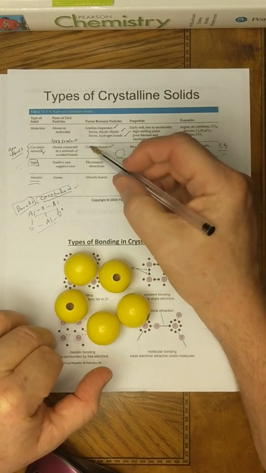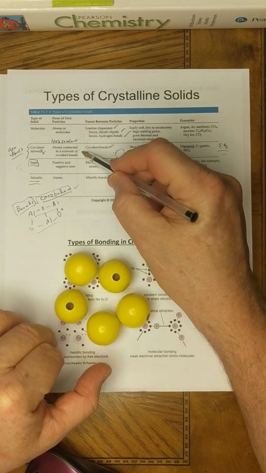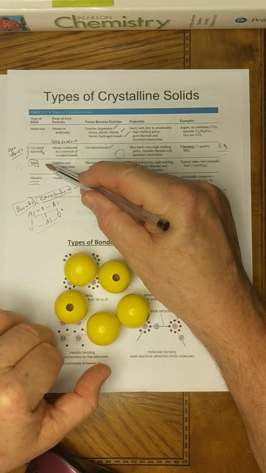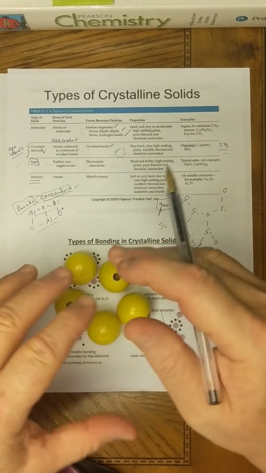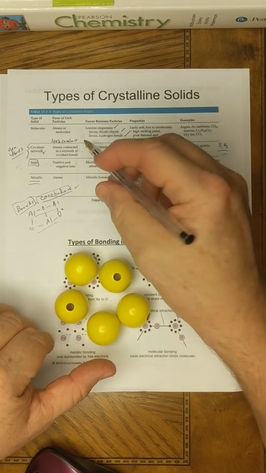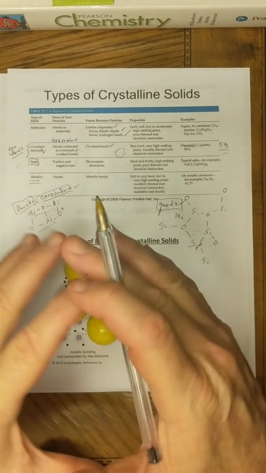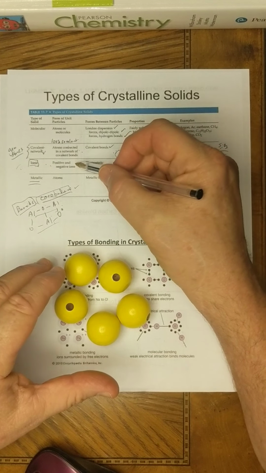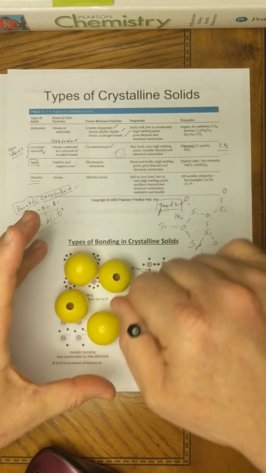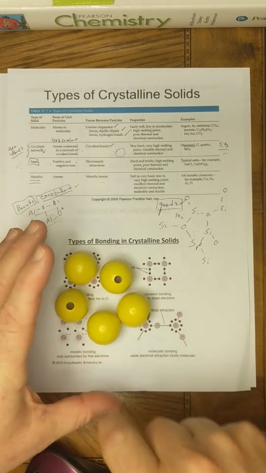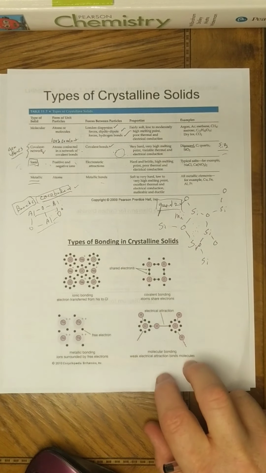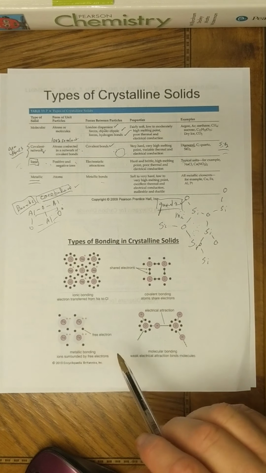Okay, covalent network would be non-conductive because the electrons can't flow. Ionic is non-conductive if it's a solid. If you melt an ionic compound, then it can start moving, and so ionic will conduct if it's melted, or if you put it in water, and the particles then become free to flow. Molecular does not conduct, and metallic does conduct because the outer electrons can be shared. Okay, they can pass through it. All right, that's types of bonding in crystalline solids.